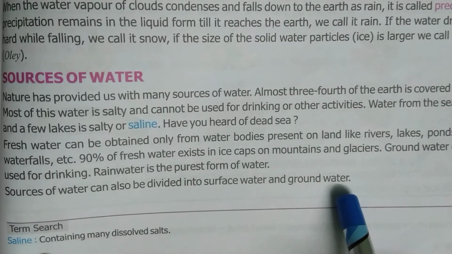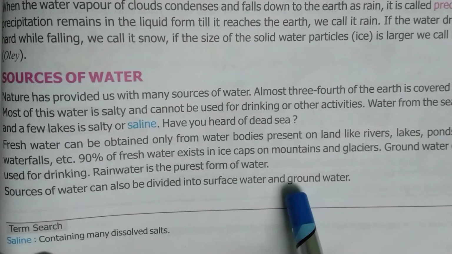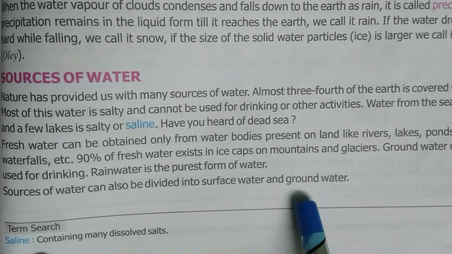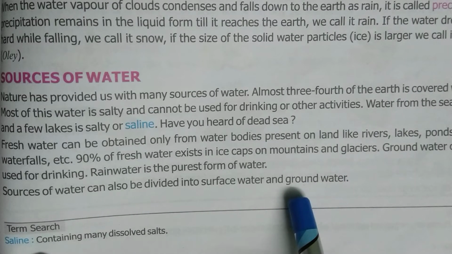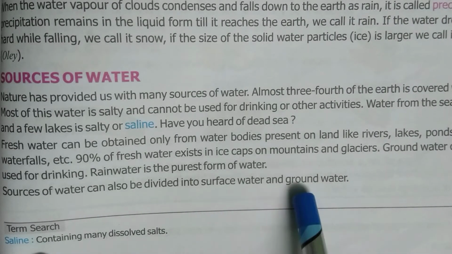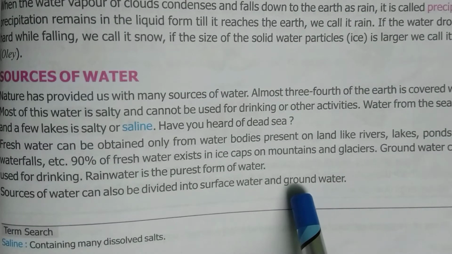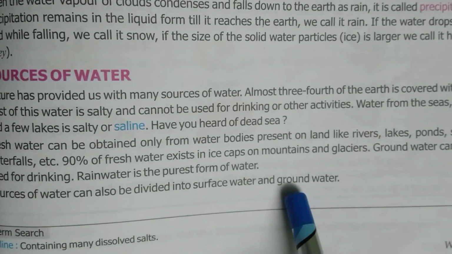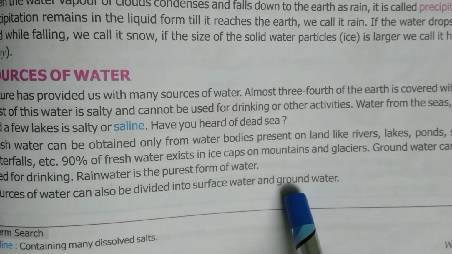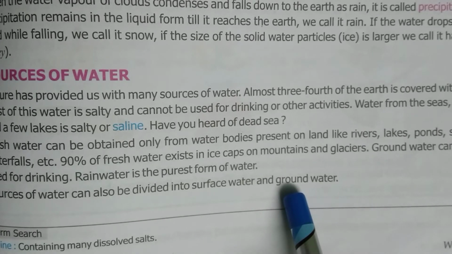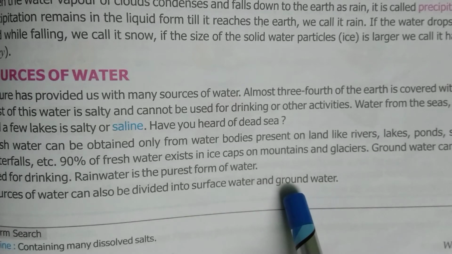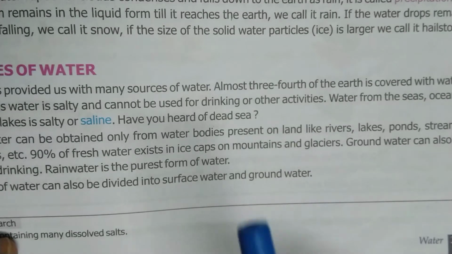Now, what are the sources of water? Nature has provided us with many sources of water. 3/4 of the earth is covered with water. Most of this water is salty. It cannot be used for drinking and other activities. This type of water, which we get from seas, oceans, and a few lakes, is salty, and it is also called saline. Fresh water can be obtained only from the water bodies which are present on land.